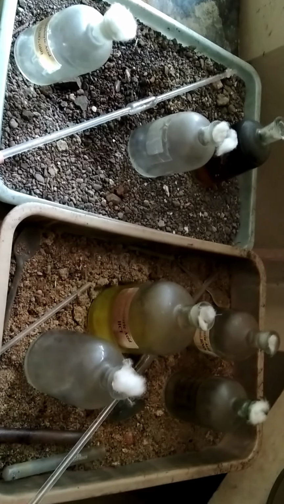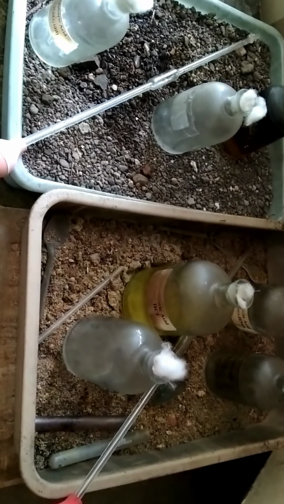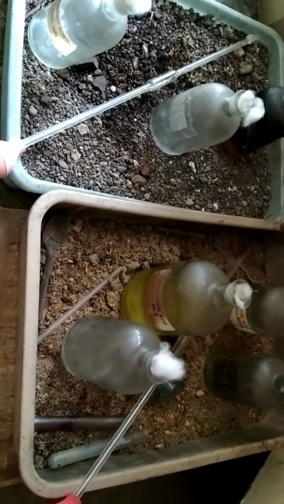The concentrated acids like HNO3, HCl, H2SO4 are very important in the analysis. These concentrated acids are always kept in sand baths, in sand, and carefully handled, generally wearing hand gloves. But if you do not handle them with hand gloves, you can use droppers and pipettes for that.